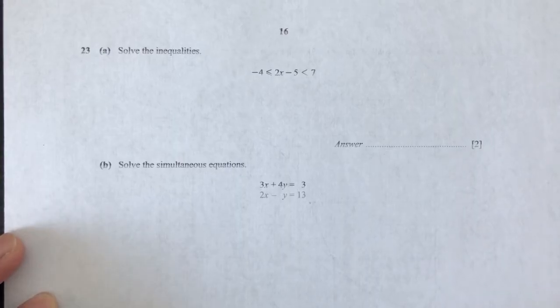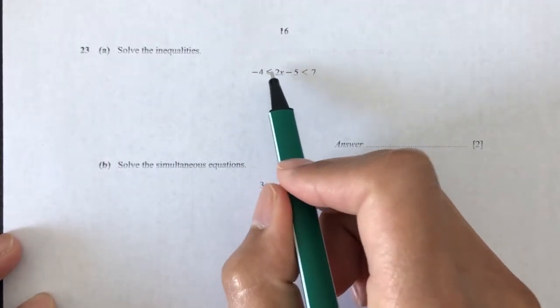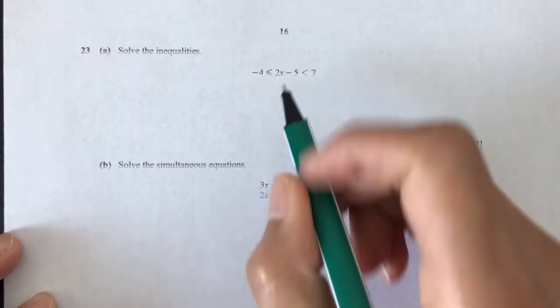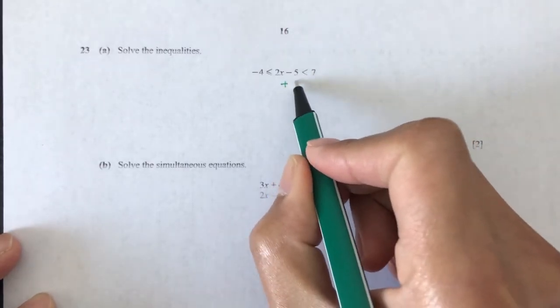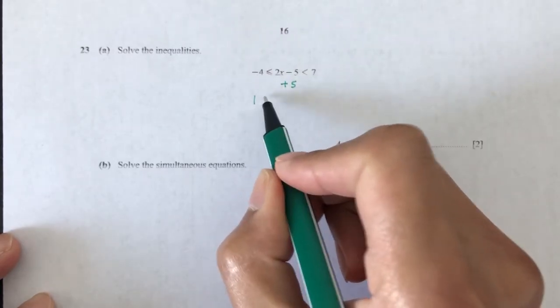Question number 23, part A. Solve the inequalities. We have minus 4 is less than or equal to 2x minus 5, less than 7. So first thing we do is we add 5 everywhere. So it becomes minus 4 plus 5 is 1. 2x.